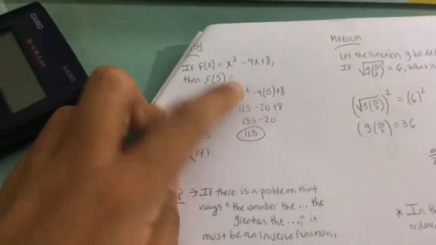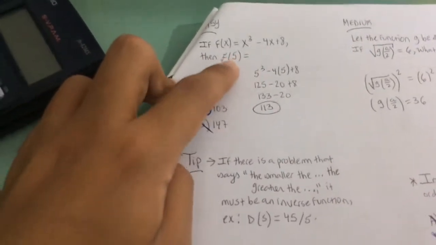Okay, here is very easy. If f(x), you just need to substitute, put the 5 instead of the x.